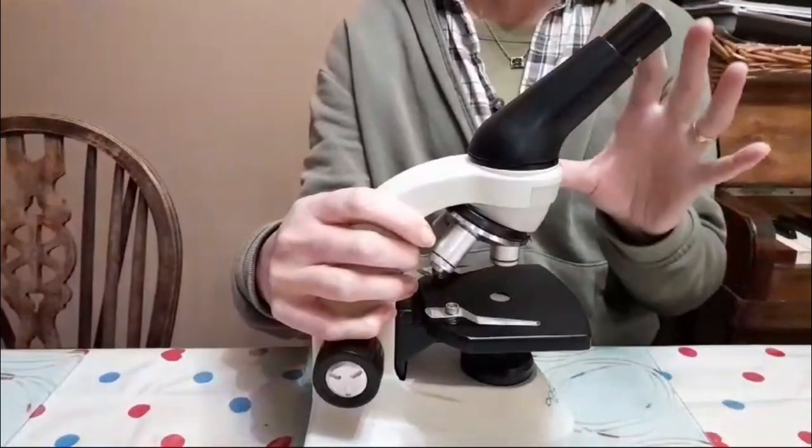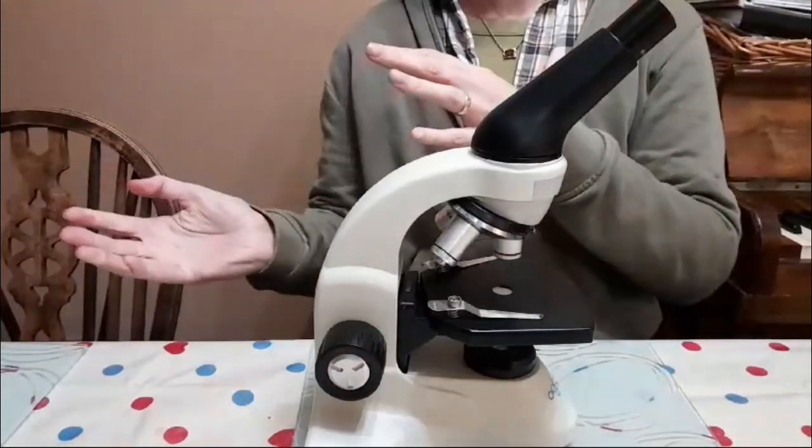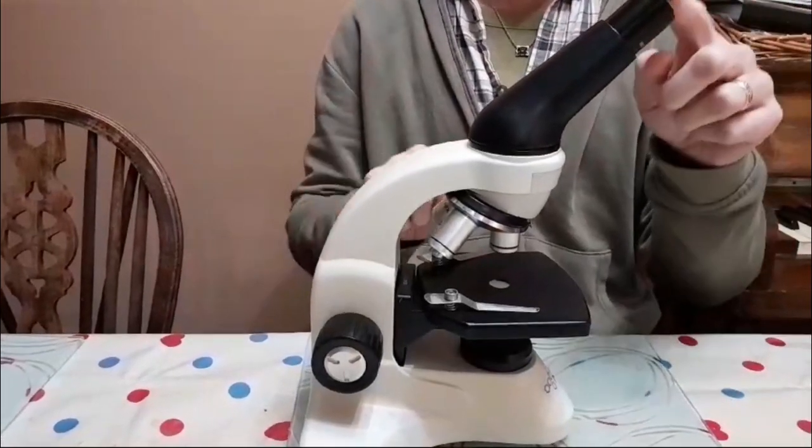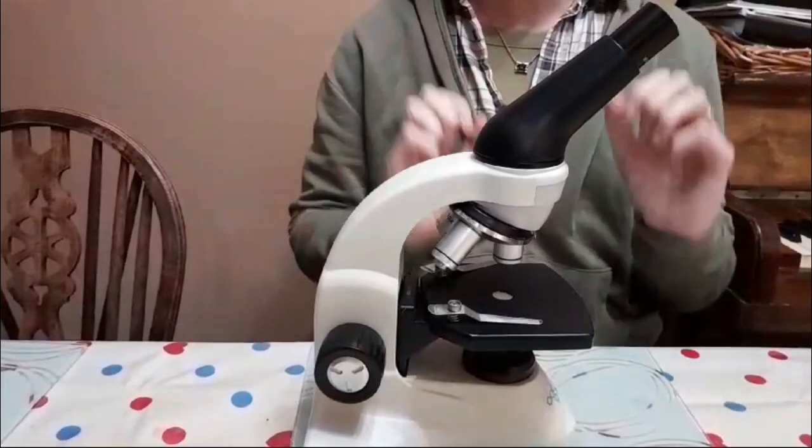Okay, I quite like this. It's times and you're multiplying them. It's quite difficult to forget that one. So you're times 10 times 4, a total of times 40.